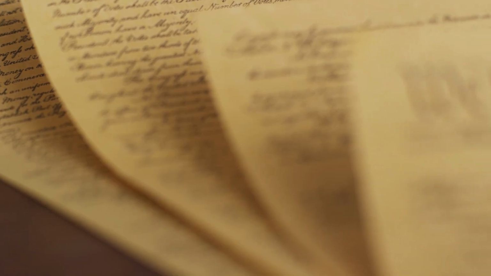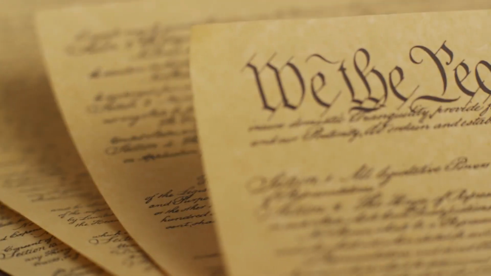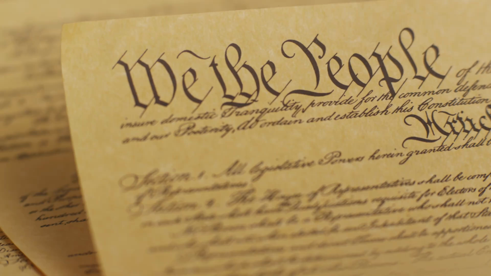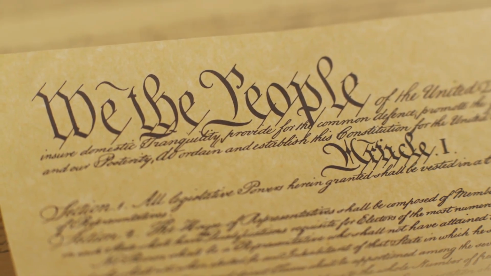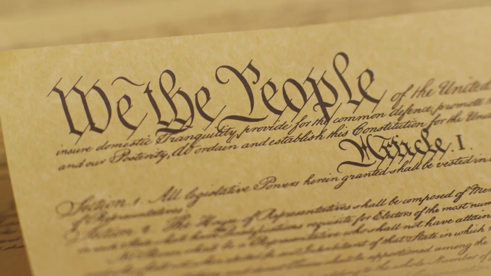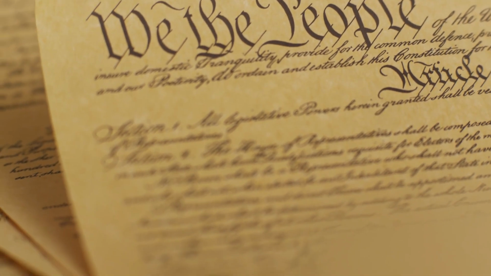Deal? And in the US, the government's goals are like a checklist from the preamble. Keep the states united, serve up justice, maintain peace at home, defend the country, promote general good vibes, and make sure liberty sticks around for future generations. No pressure, right?